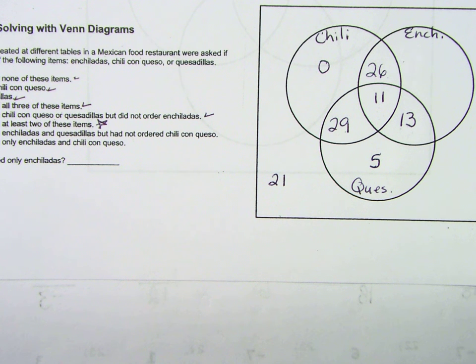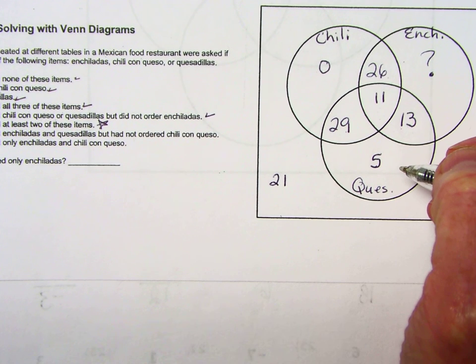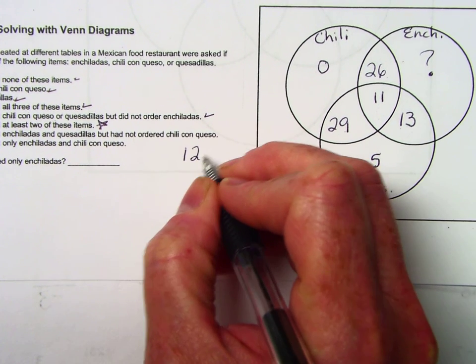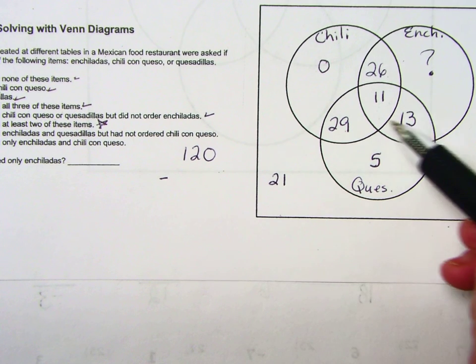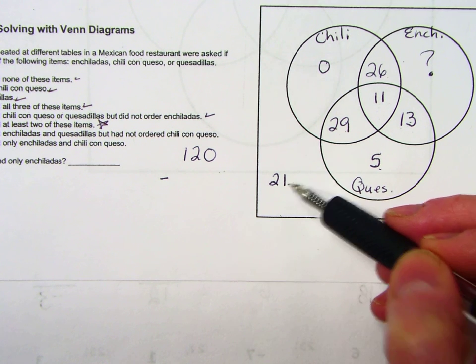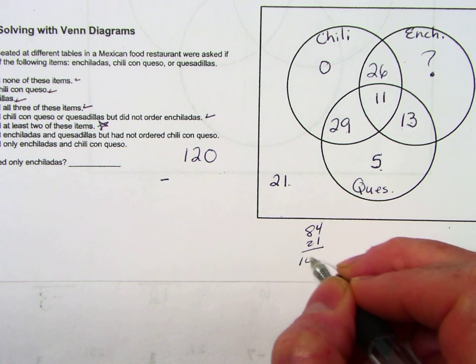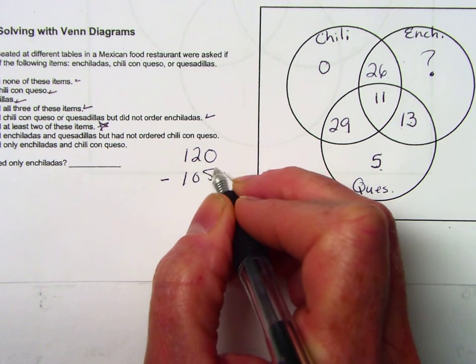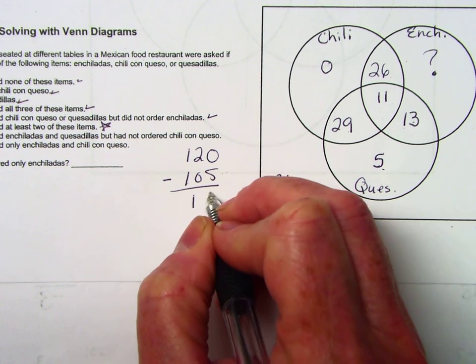We have one question left though. And it says how many people had ordered only enchiladas? Well, 120 people were in the restaurant, so I had a total of 120 people. How many people do we have information on here? We knew that this was 79, right? 79 plus 5 is 84, plus 21. So 84 plus 21? Yep. That's 105. So 15 people is the answer to that question.